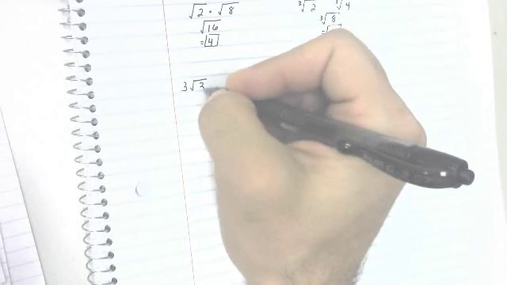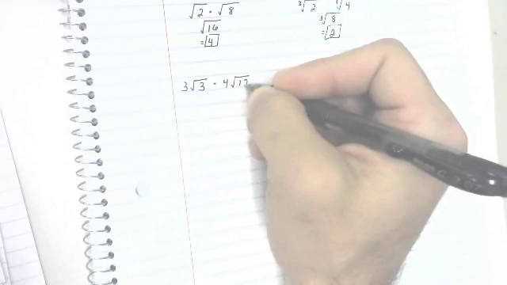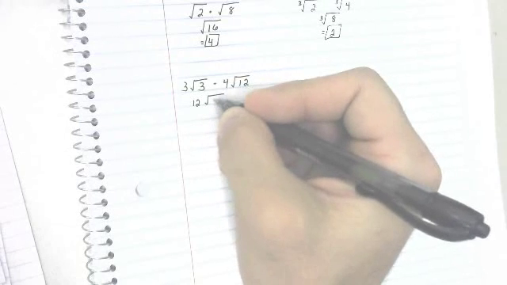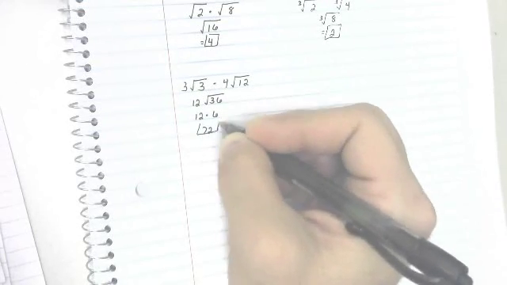3 square roots of 3 times 4 square roots of 12. Well, in that case, you multiply the coefficients together, and then multiply the radicands together, and then we get 12 times 6, which is 72.